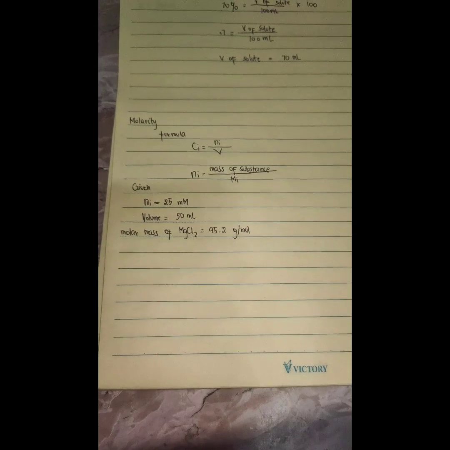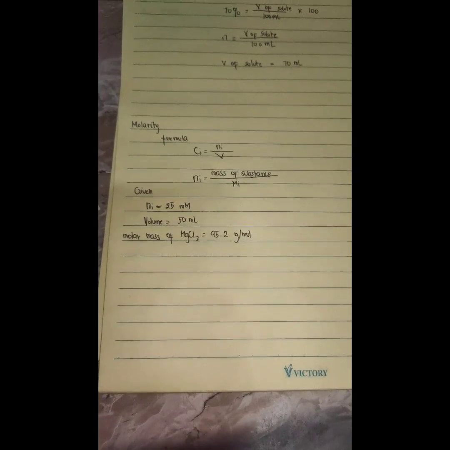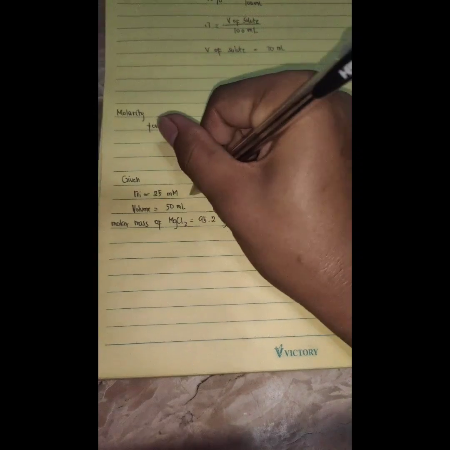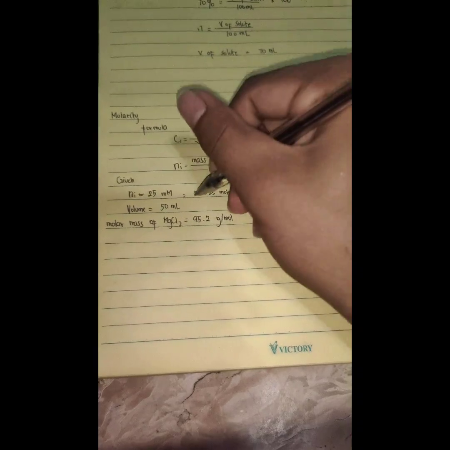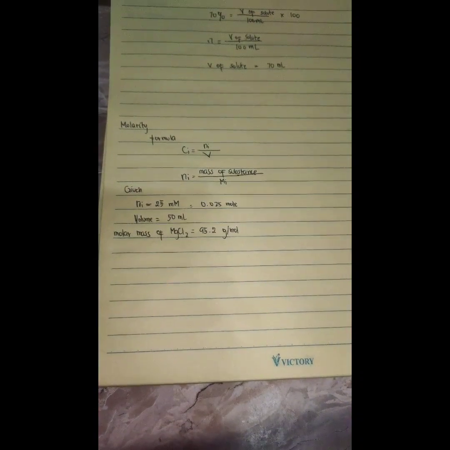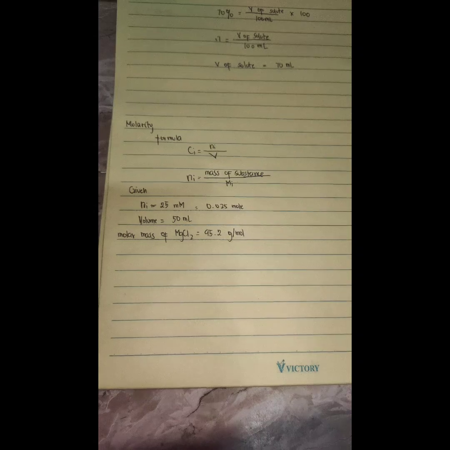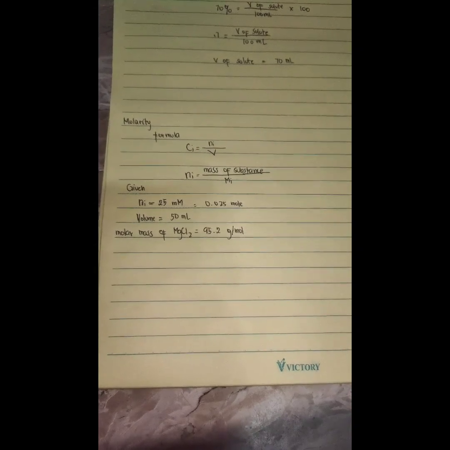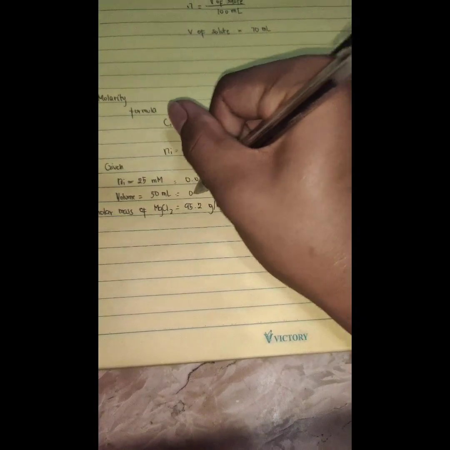So we need to divide 25 divided by 1000, and we are going to get 0.025 mole, and then we're going to convert 50 ml divided by 1000, and we are going to get 0.05 liters.